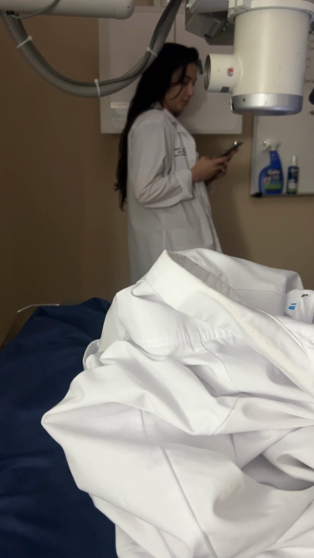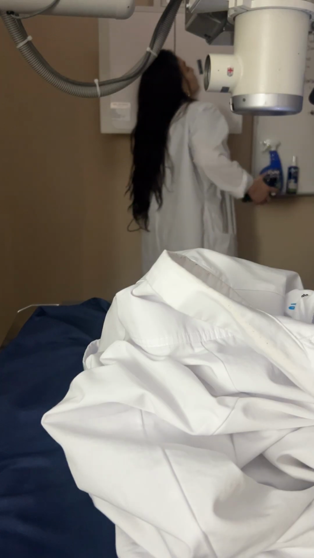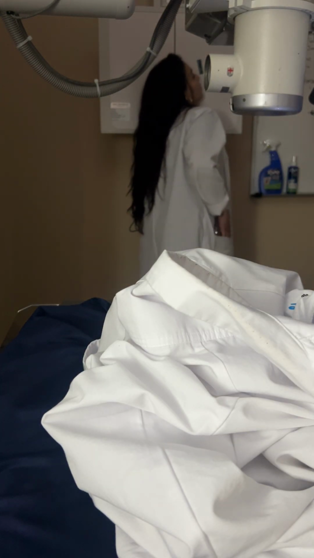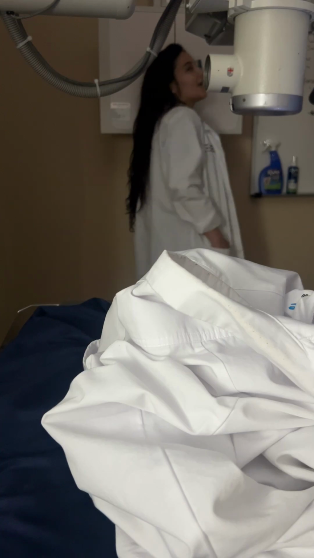Okay, so how you rotate the patient for the mandible will determine what you see. For a general survey, most people nowadays just do a Panorex.